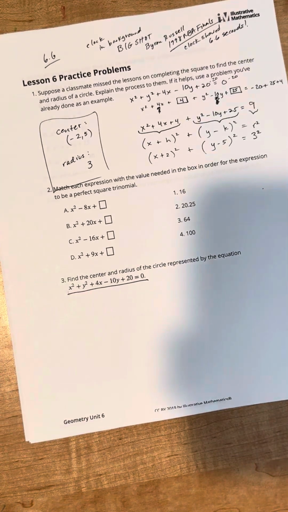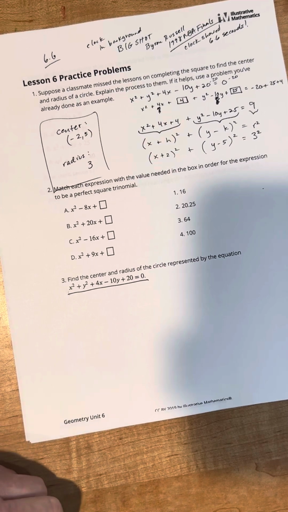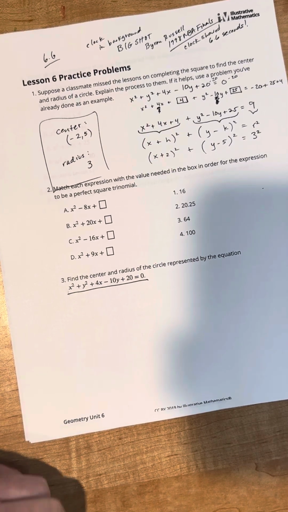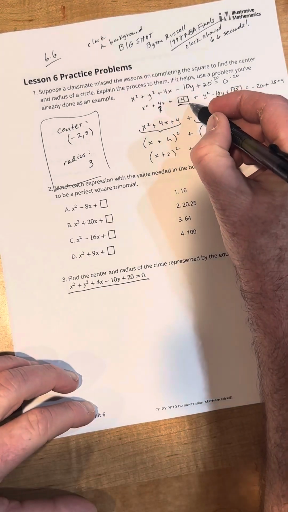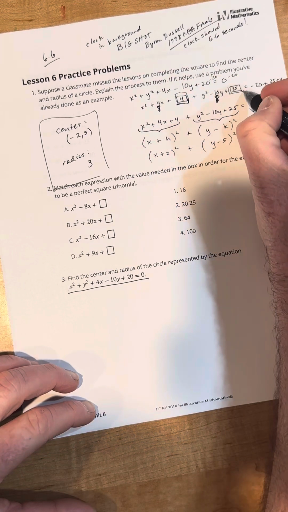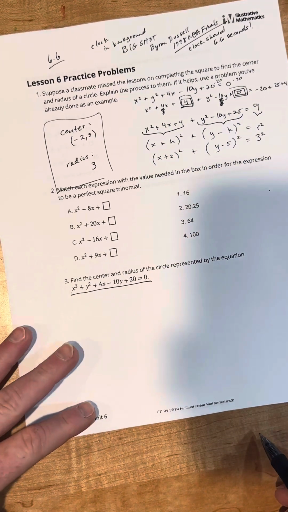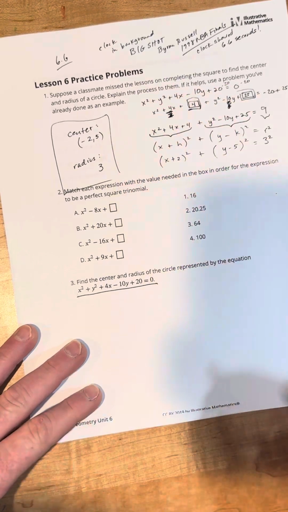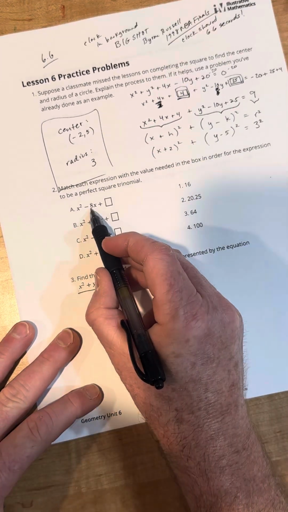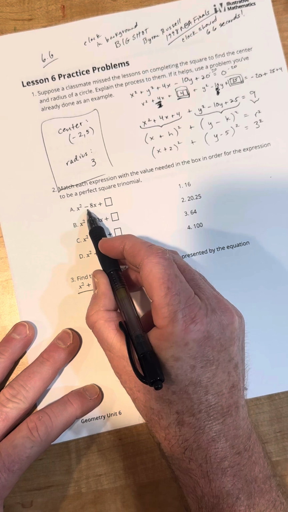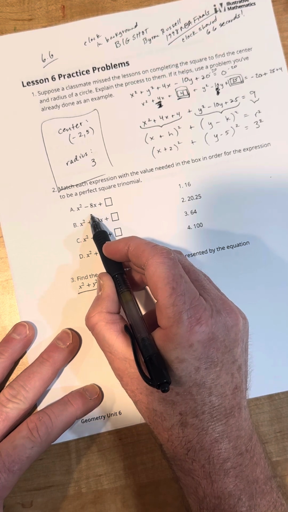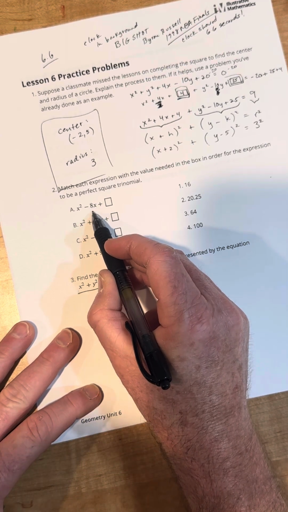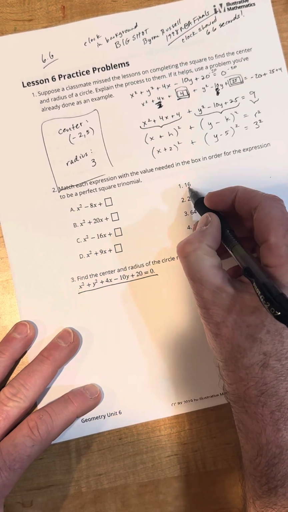Yeehaw. Okay, number 2, match each expression with the value needed in the box in order for the expression to be a perfect square trinomial. That's why I'm using this box method, because it comes up more. But all you've got to do, remember, is divide by 2, whatever that is, and square that. So 8 divided by 2 is 4. What's 4 times 4? 16.